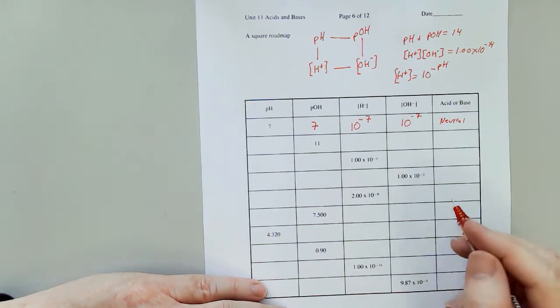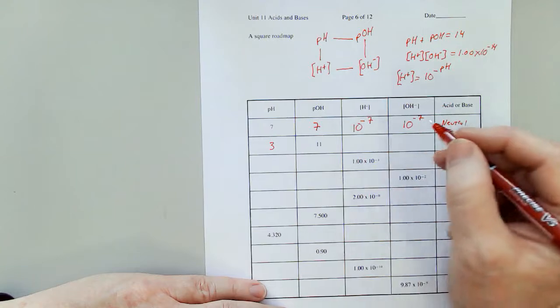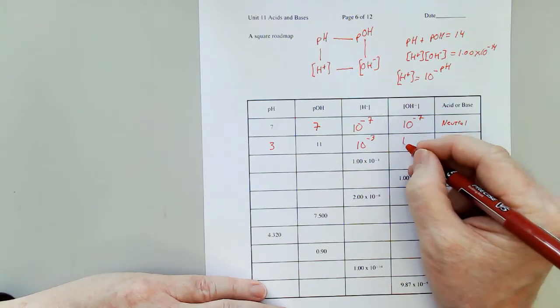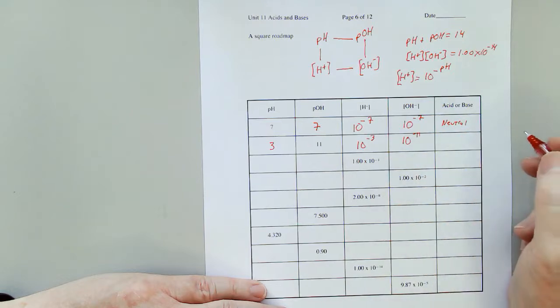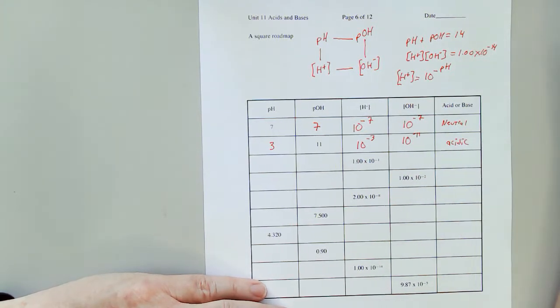Okay. So now, if the pOH is 11, the pH must be 3. So the H+ is 10 to the negative 3, the OH- is 10 to the negative 11th, and this is something that's acidic, because its pH is less than 7. Now, that's basically just how it works.